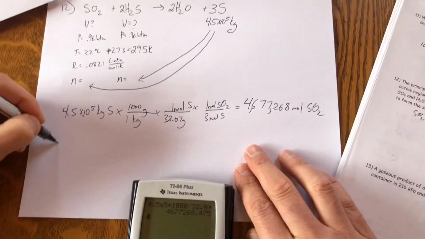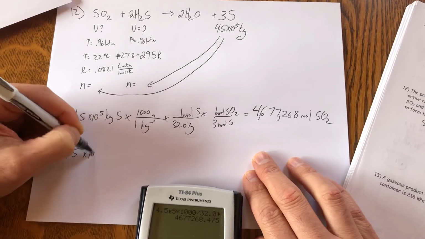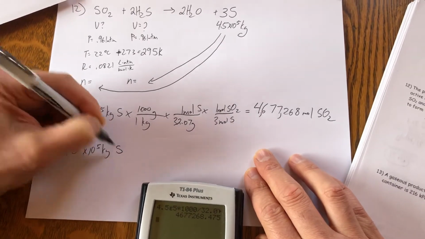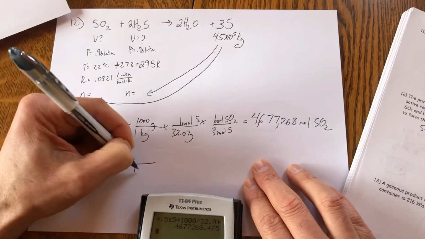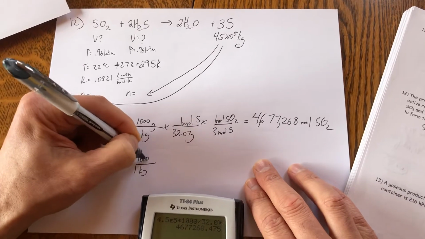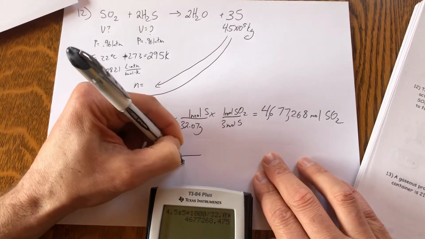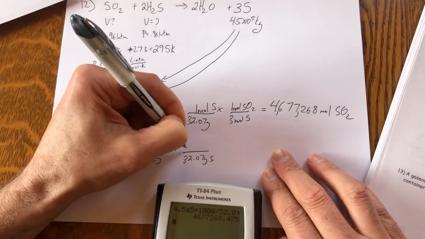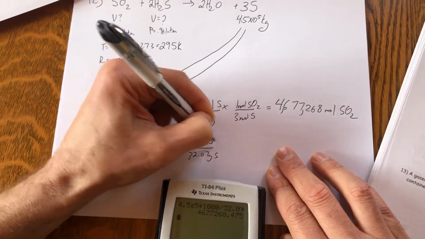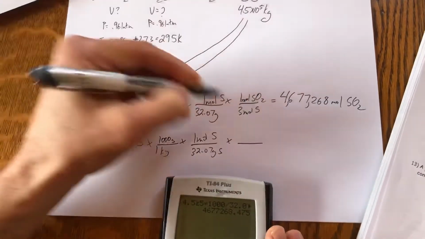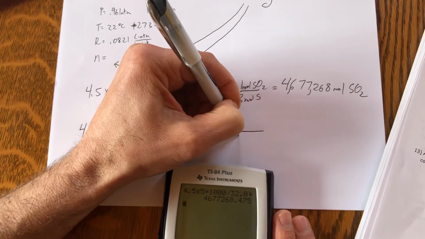So it's going to be virtually the same. We have 4.5 times 10 to the 5th kilograms of sulfur. Same setup. 1 kilogram is 1,000 grams. The molar mass hasn't changed. Still just sulfur. The only thing that's going to be different this time is we're going to have a coefficient of 2 on the top.